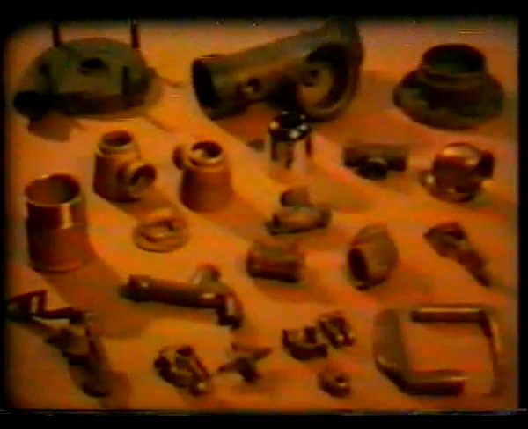Suitable metals include aluminum alloys, zinc alloys, magnesium alloys, and copper alloys.